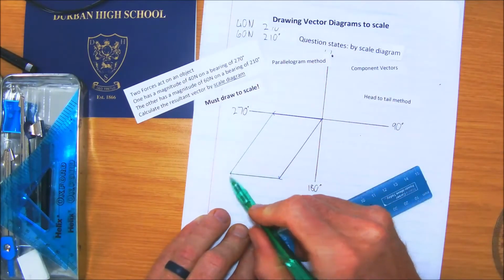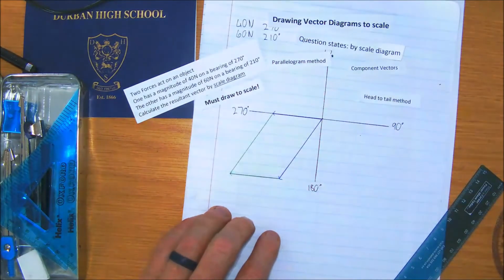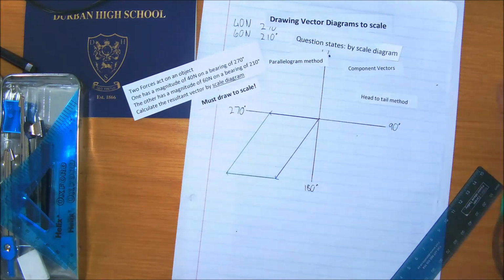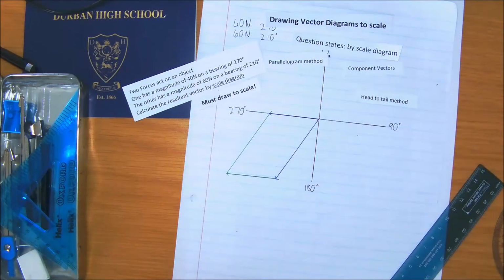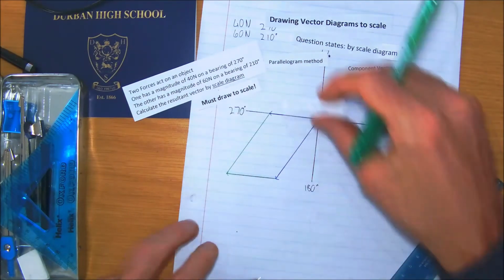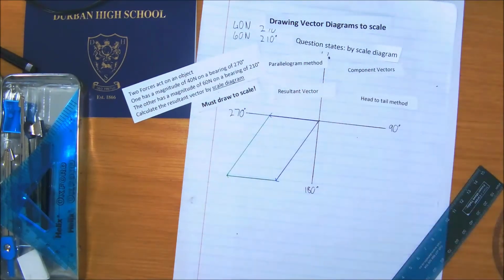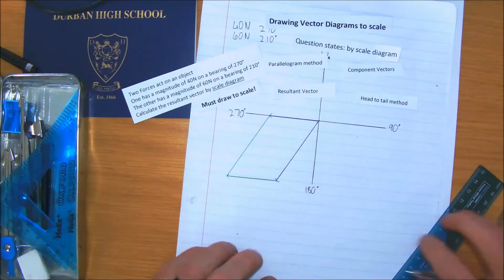my resultant will end. Okay, so the resultant vector, when you add together the component vectors, will give you the point at which your resultant vector must be.